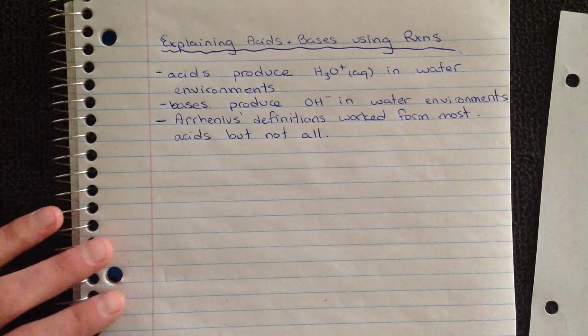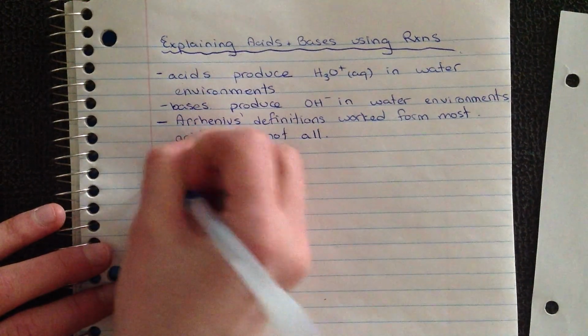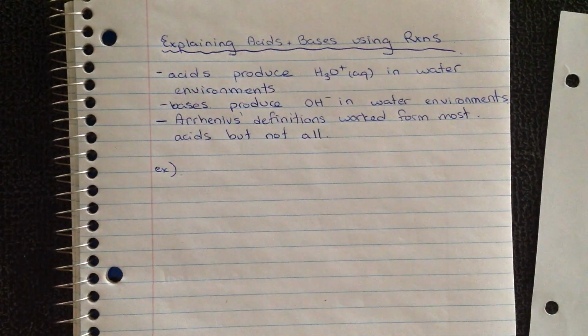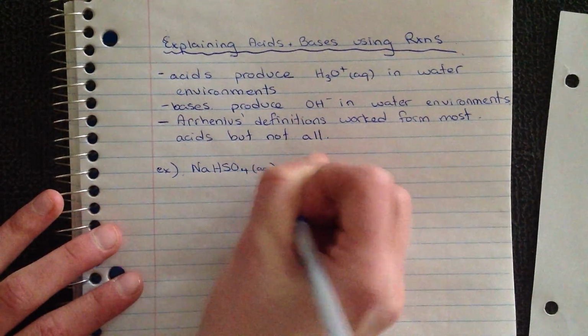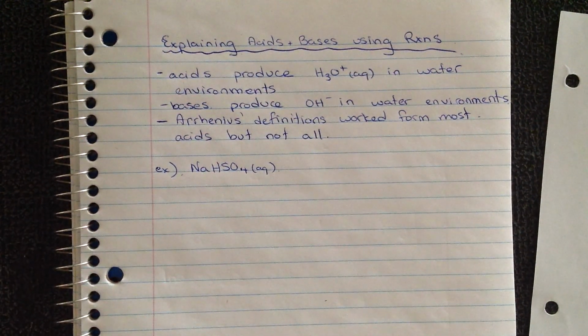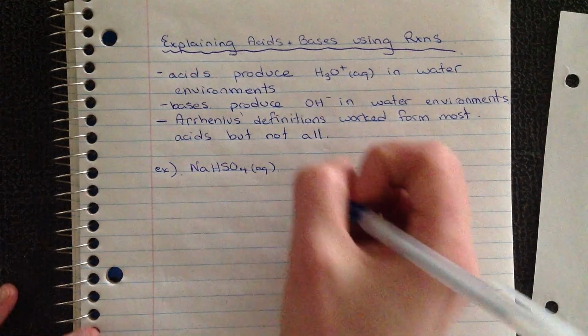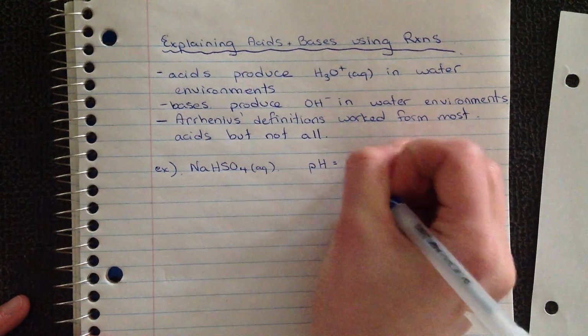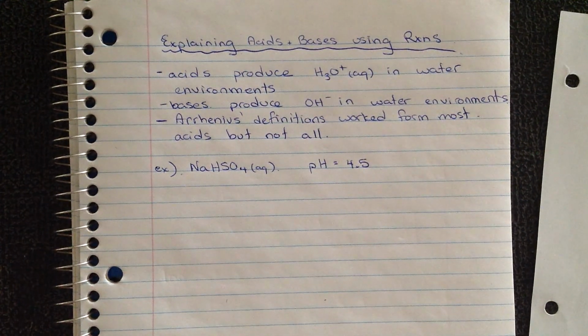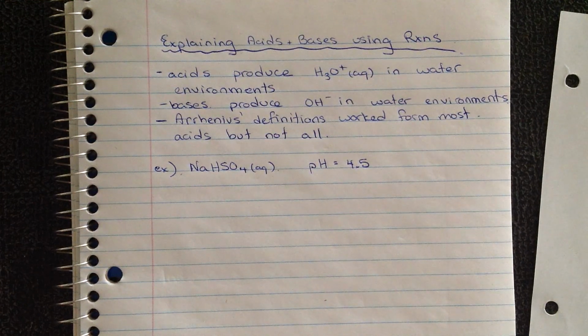Okay, so let's say that we have sodium hydrogen sulfate. Okay. So sodium hydrogen sulfate gets dropped into water, let's say, and for some reason, the pH level is given to us as 4.5, we'll say, okay? So this is what we're talking about in terms of explaining how things react or can be considered acids or bases, okay? We're looking for something that's going to produce a hydronium ion to give us that pH level, okay?